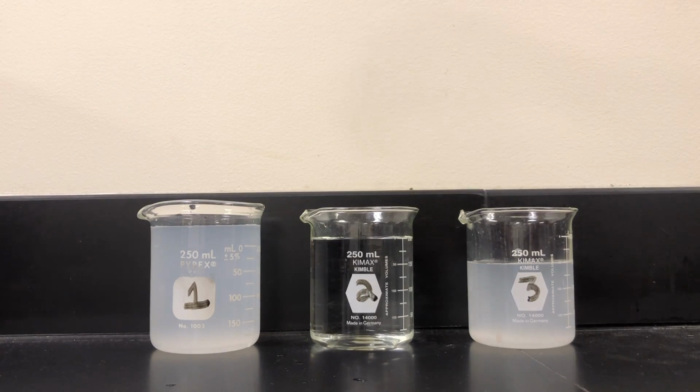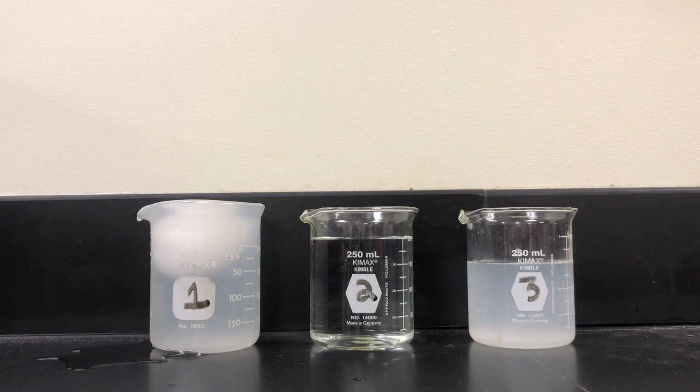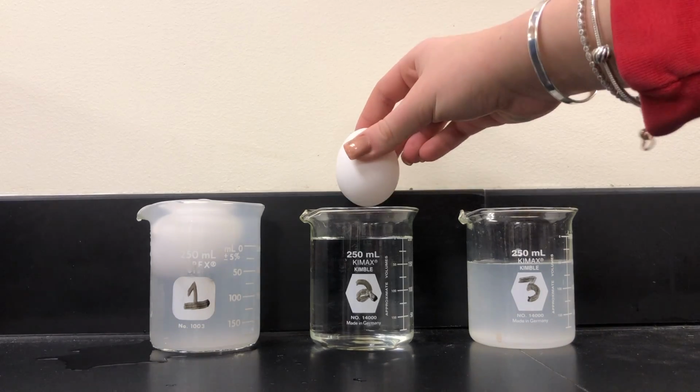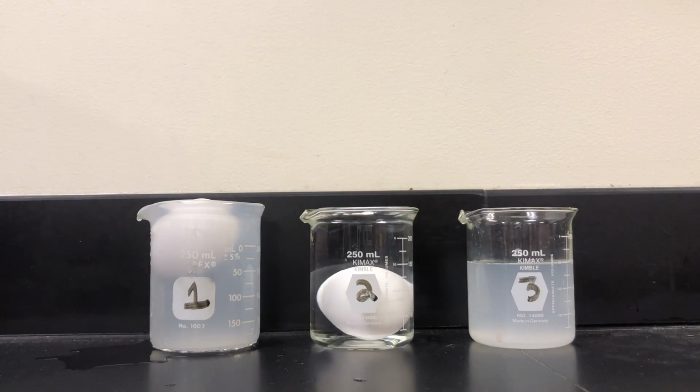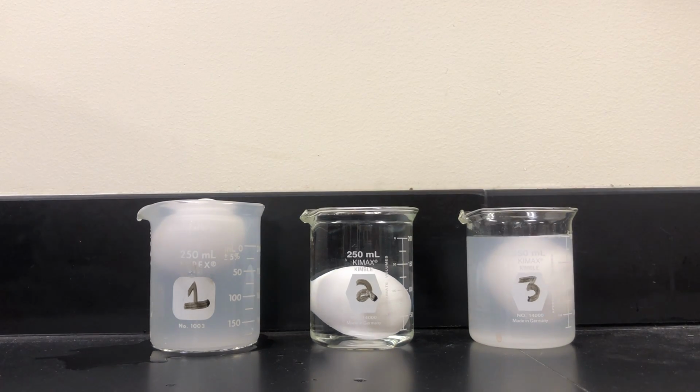Beaker number 1 has a high salinity, beaker 2 is fresh water, and beaker 3 is a mix of water with high salinity and fresh water. When an egg is dropped into beaker number 1, the egg floats due to high salinity. When placed in beaker 2, it sinks due to low salinity. And when placed in beaker 3, it floats due to medium salinity.